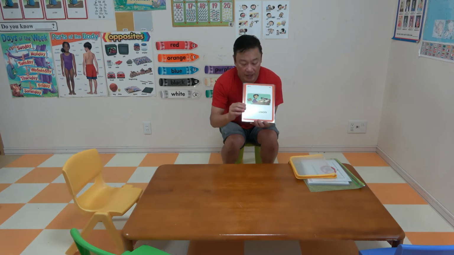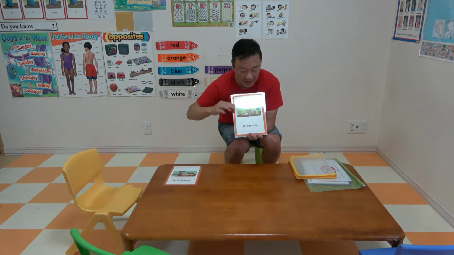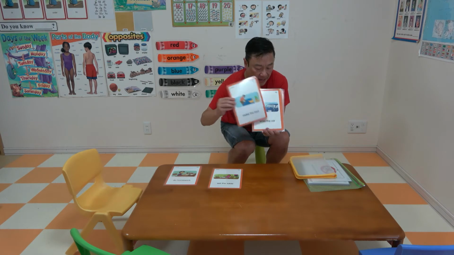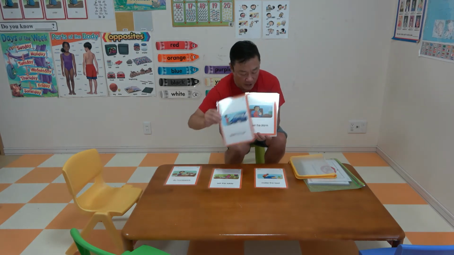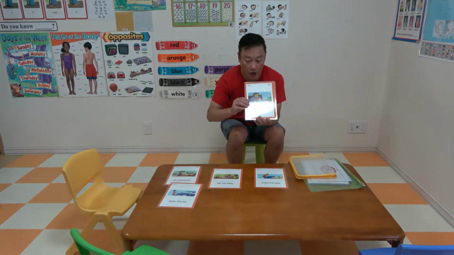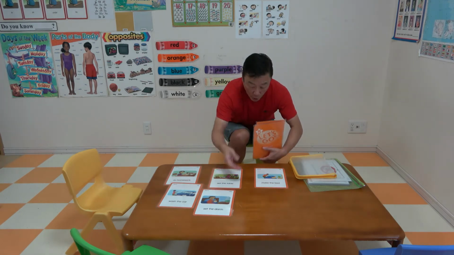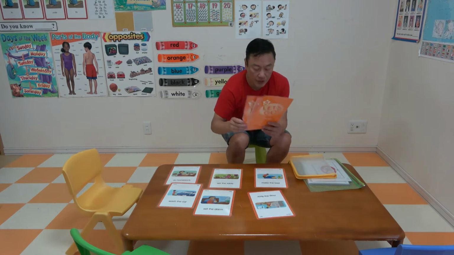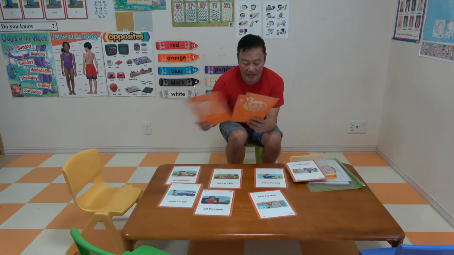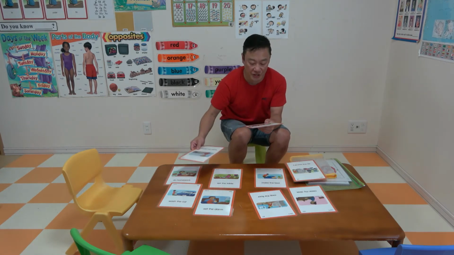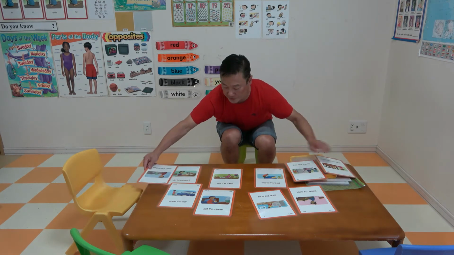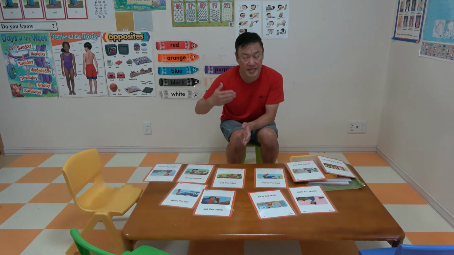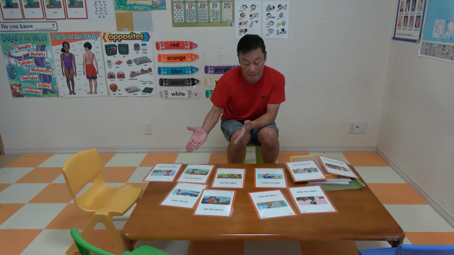I have do homework, set the table, make the bed, wash the car, set the alarm. Okay, I can't show you all the cards. Mop the floor, do the laundry, clean my desk, wash the dishes, and dust the furniture. Okay, I'm going to see if they understand what these mean.